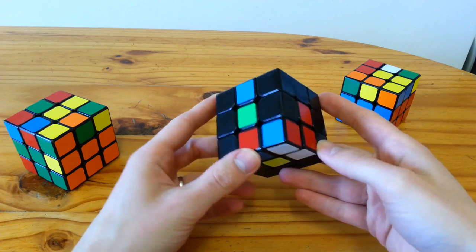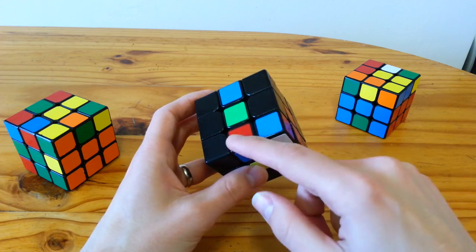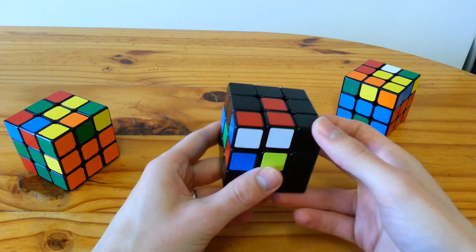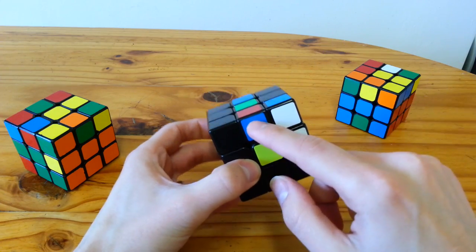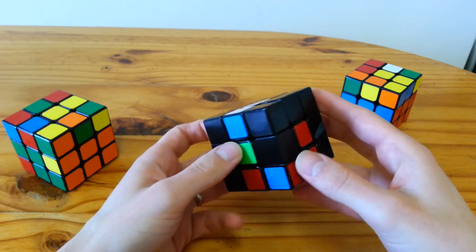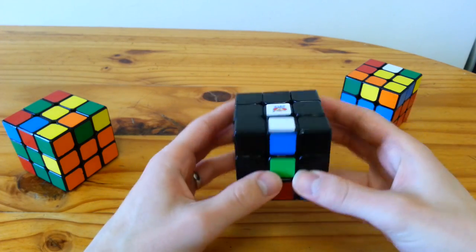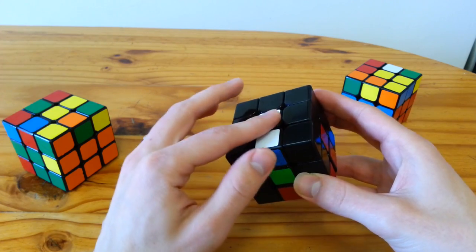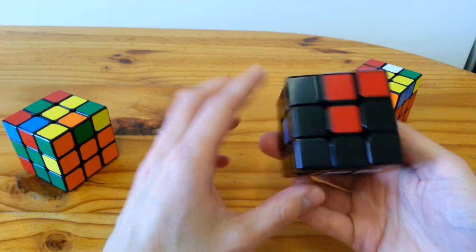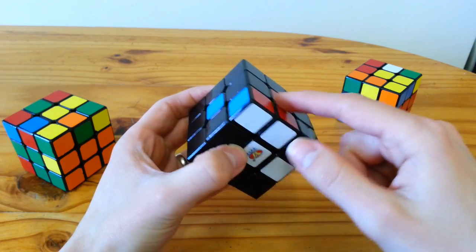Now, what do we need to do? This could go there, but flip that way around. It's doable. And this piece obviously needs to go there, which is slightly easier. So what I would do is, because this is already lined up with its correct centre, and I know that to get this pair to the right place is just an L2.